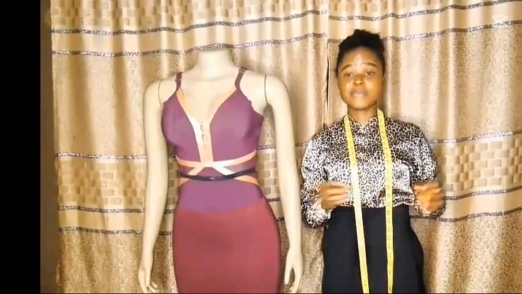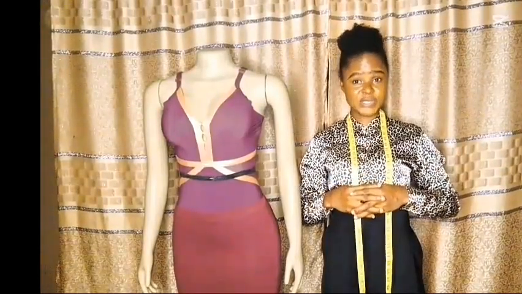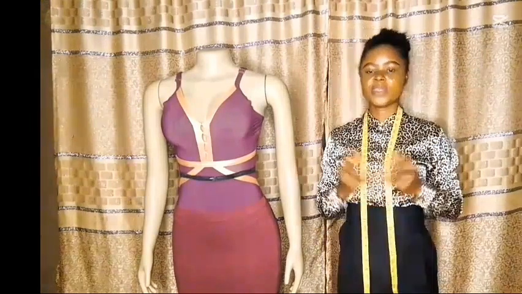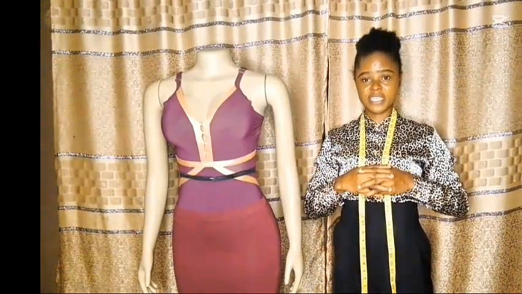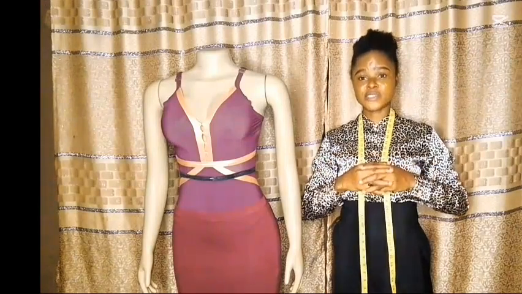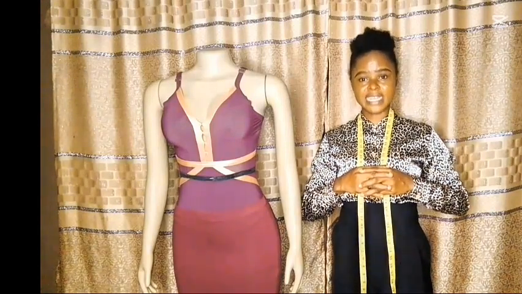So guys, the last upper body measurement I'll be illustrating in this video is the back length. The back length is the vertical distance from the prominent bone at the base of the neck. It ensures a proper shoulder to waist fit without sagging or pulling at the back.